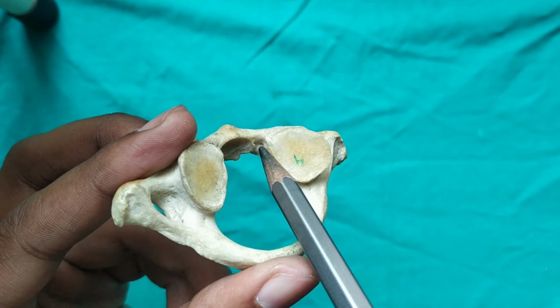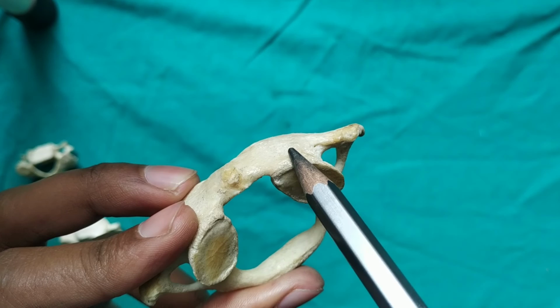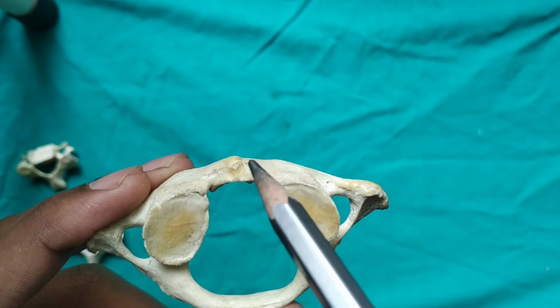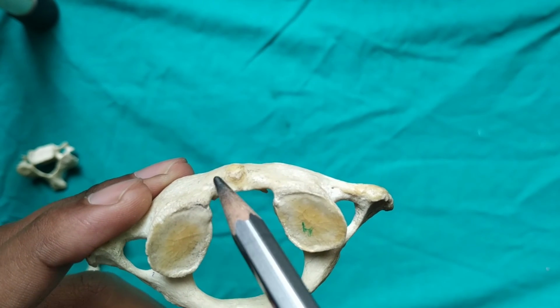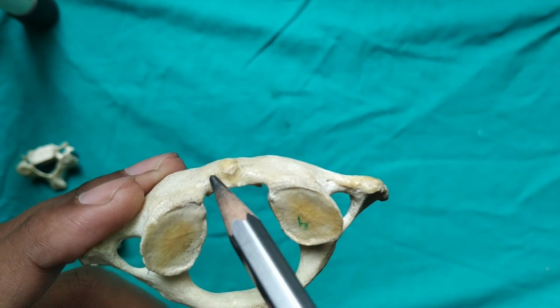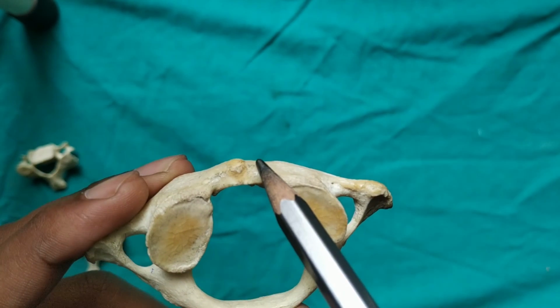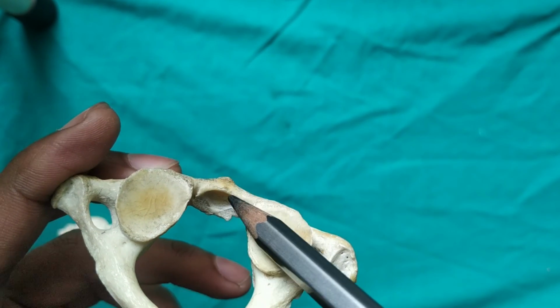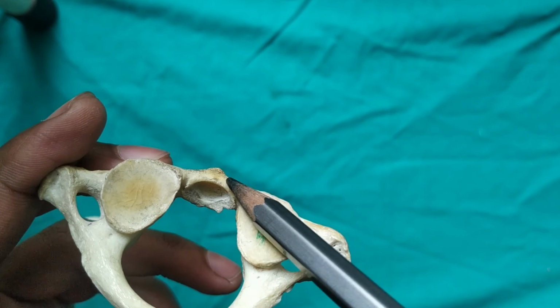Then the anterior surface of the lateral masses, over here we have attachment of the rectus capitis anterior muscle. Then the rectus capitis lateralis, which attaches over the upper part of the anterior surface of the anterior arch. Then the superior oblique muscle, which attaches over the upper part of the posterior surface of the anterior arch.